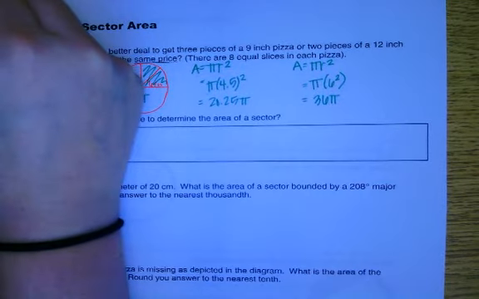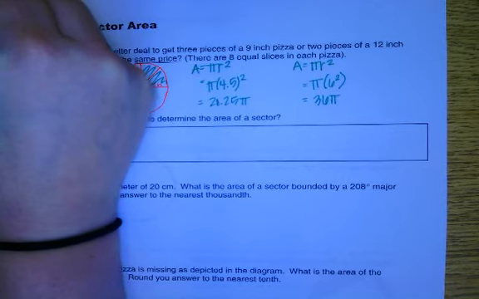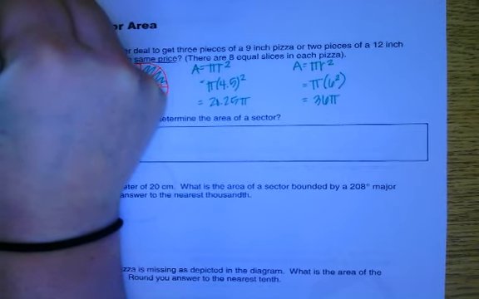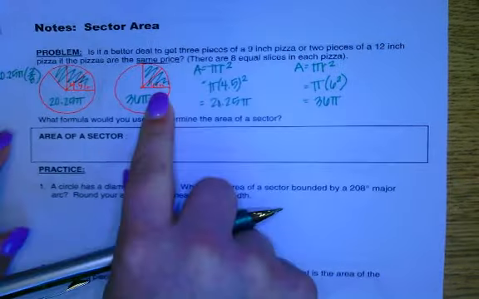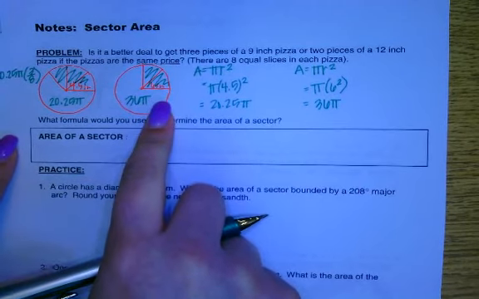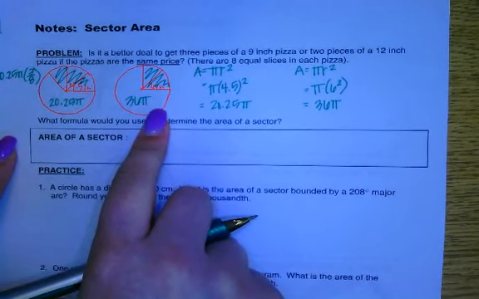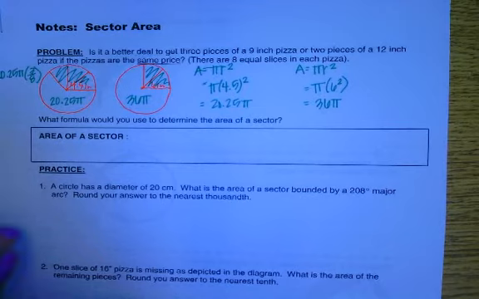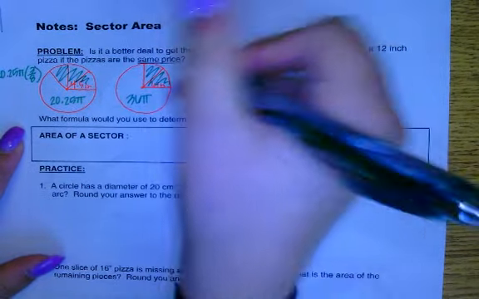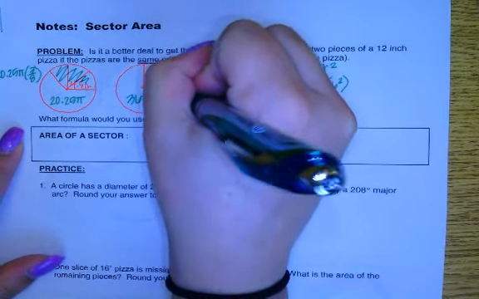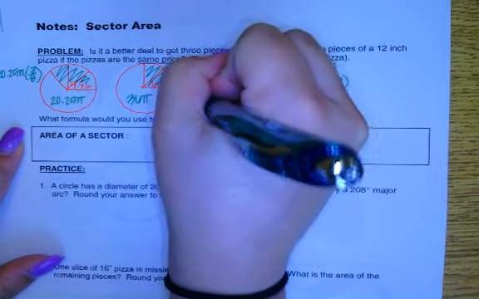So we're going to take our total, which is 20.25 pi, and multiply that by 3/8. And then on this pizza, what fraction of the pizza do we have? 1/4. So you're taking your total area, which is 36 pi times 1/4.